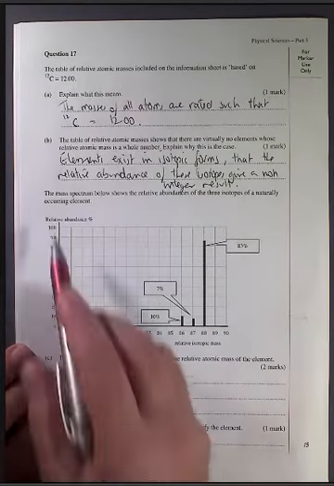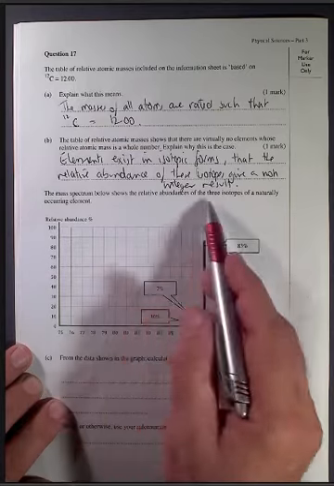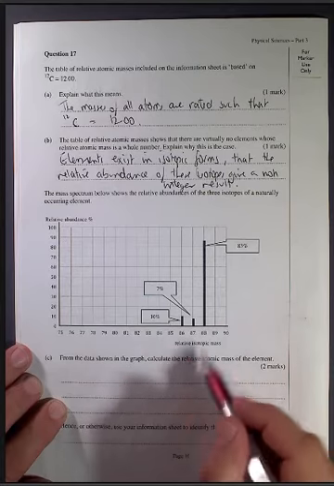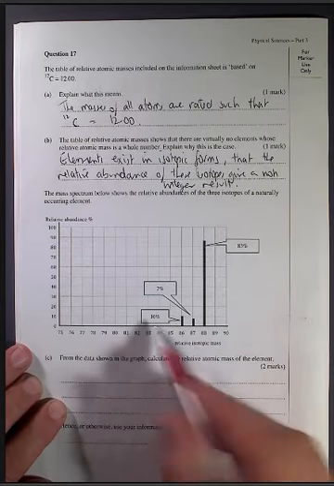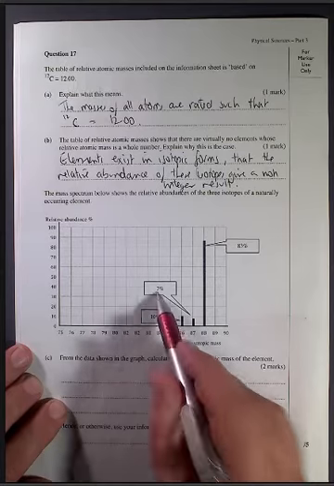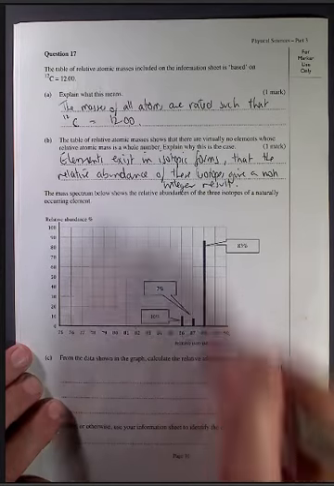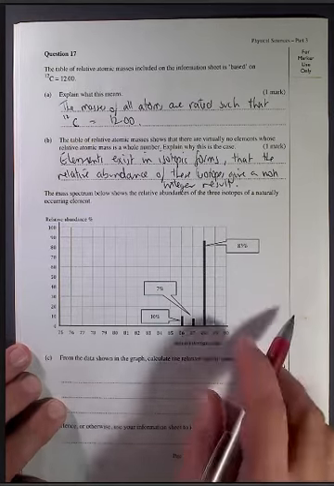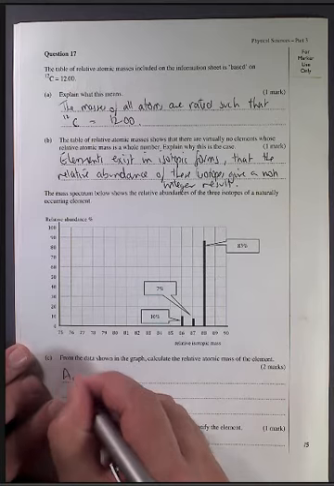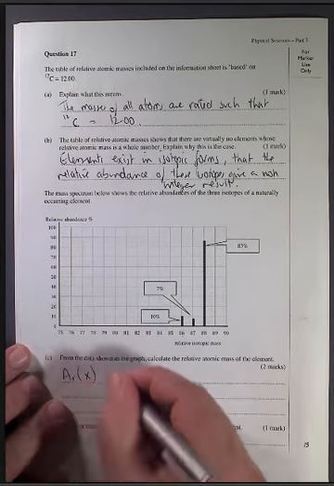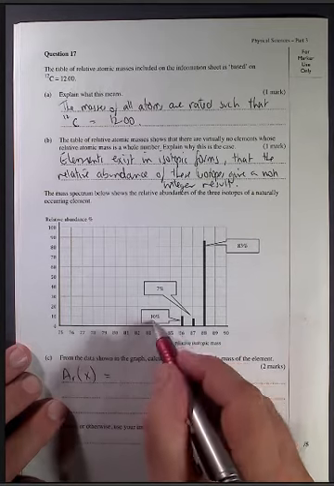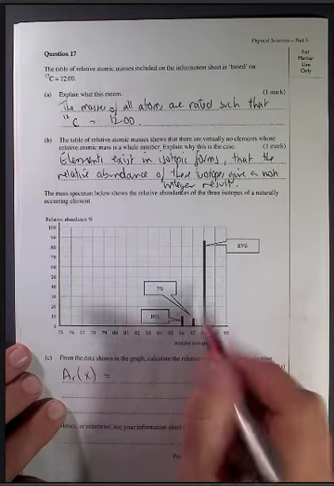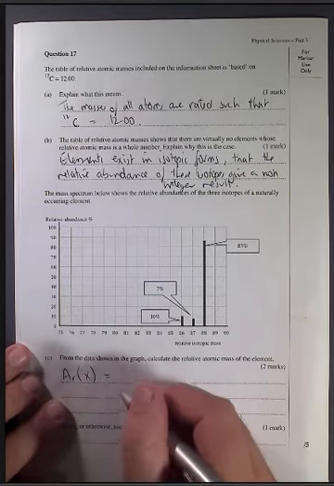the mass spectrum below shows the relative abundances of the 3 isotopes of a naturally occurring element. So we have here relative isotopic mass 86, we have 10% of that, 87, we have 7% of that, and 88, we have 83% of that. From the data shown in the graph, calculate the relative atomic mass of the element. So the atomic mass of X is going to be equal to the percentage multiplied by the relative atomic mass of each of the isotopes, added up, and then divided by 100.